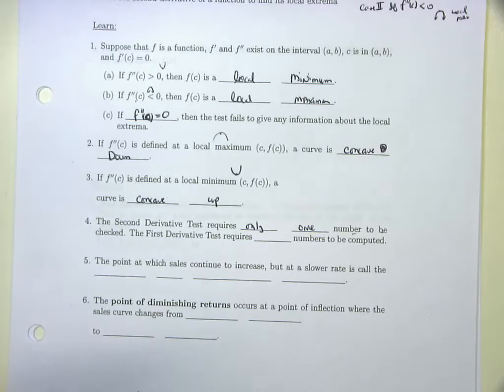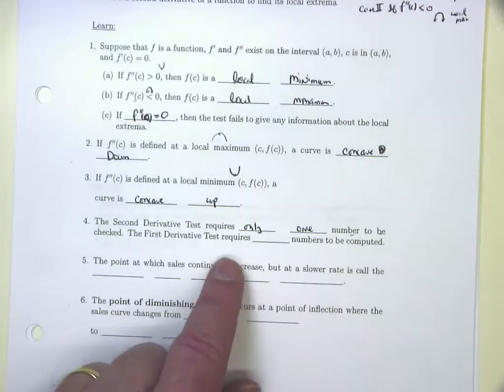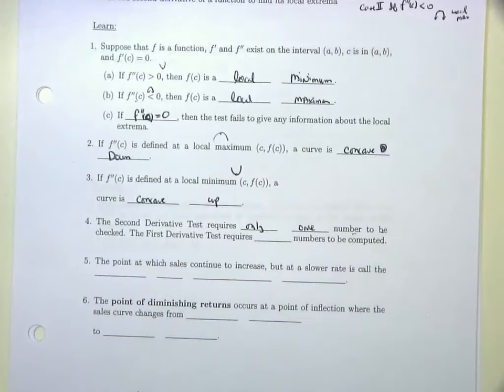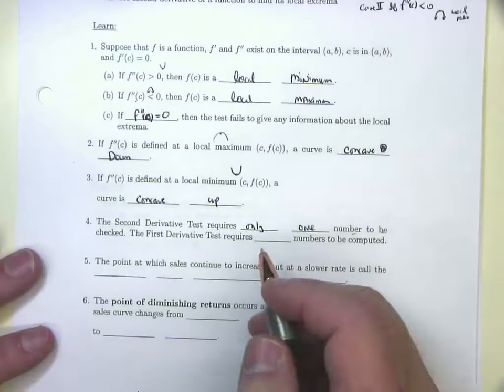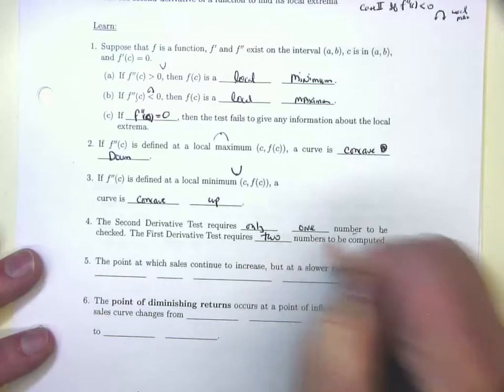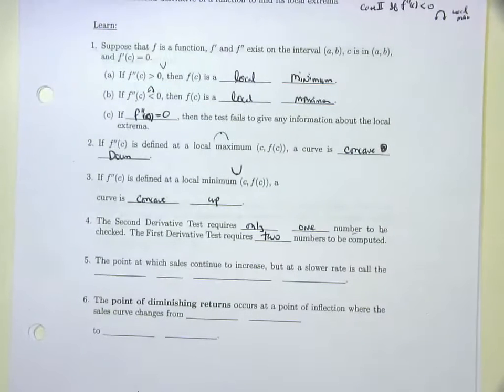Okay? For the first derivative test, you had to do the number line. You had to check test values on either side of your critical value, so you had to actually check two numbers. So it's quote-unquote more efficient to do the second derivative test than the first derivative test.